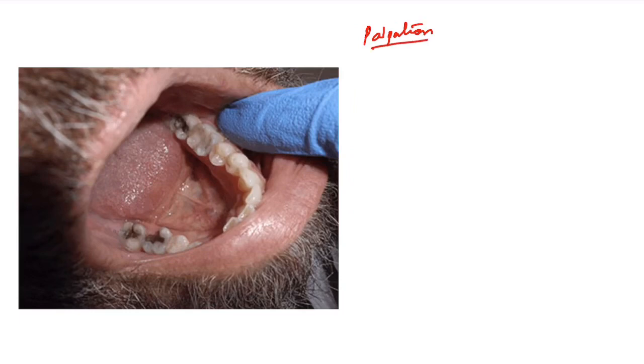Your periapical area or the vestibular areas are palpated. Whenever you have vestibular tenderness, you can diagnose it as an acute inflammation case, like an abscess or something. So you need to palpate.